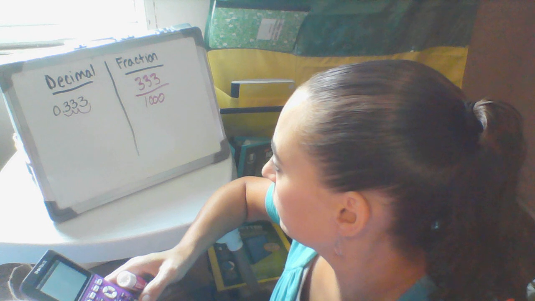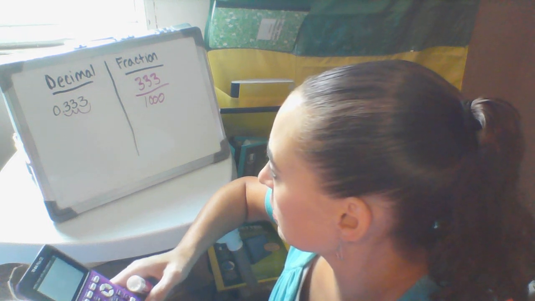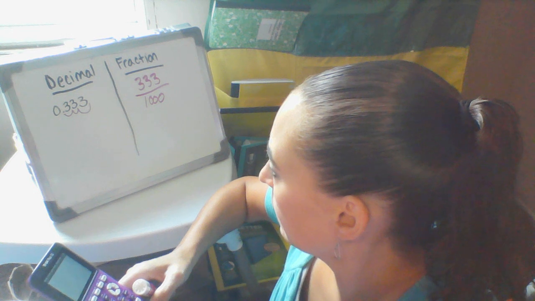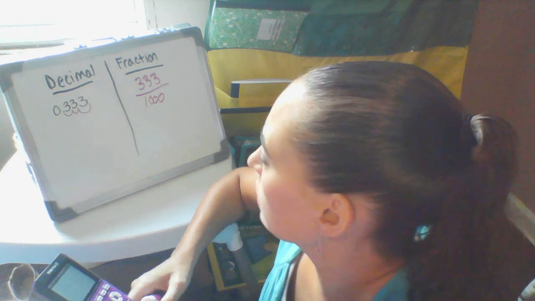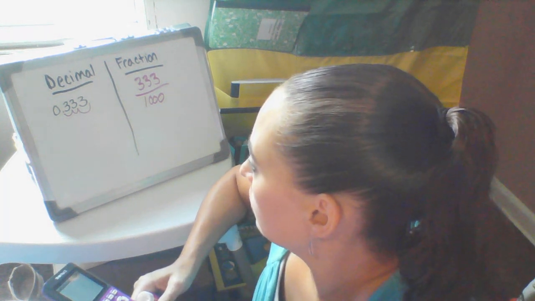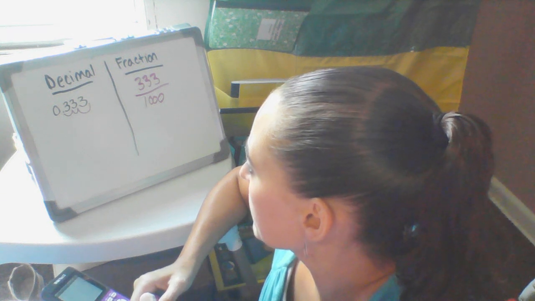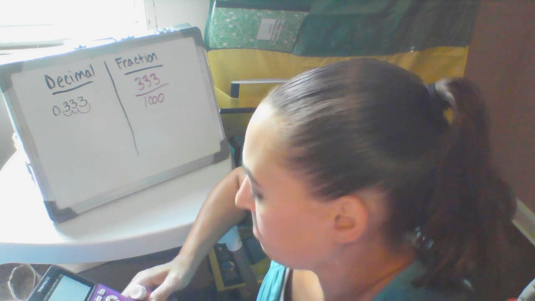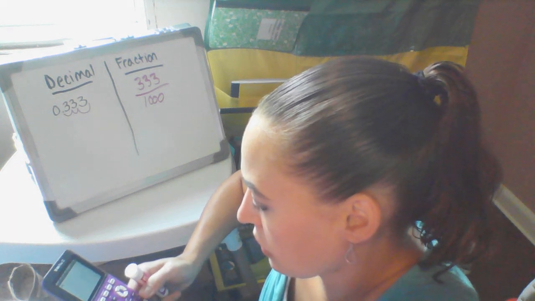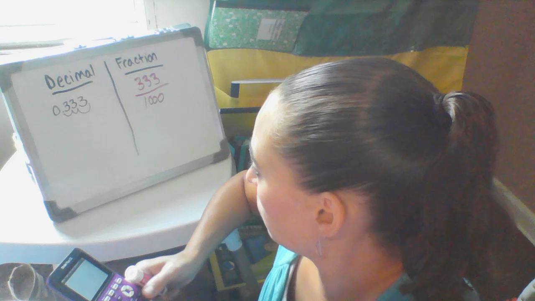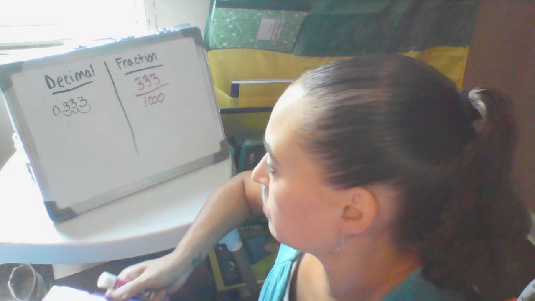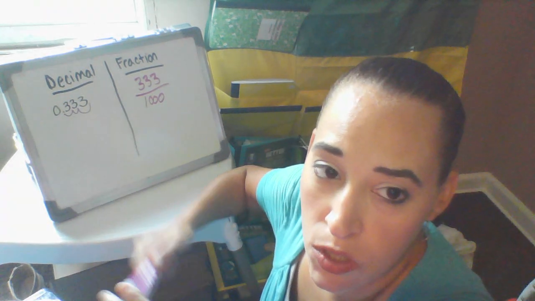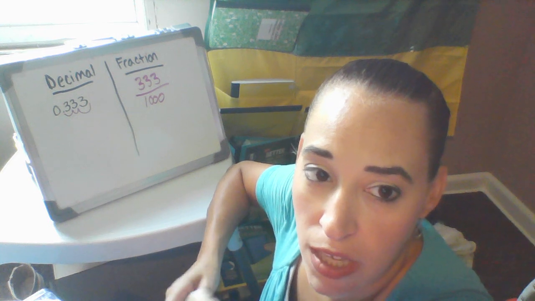So this one might take a while, unless that's as simplified as it gets. Trying to think what else. No, no. Nope. That might be as simplified as that one gets. But you can work at it a little bit longer and see if you can find anything that divides into it. But all the natural ones you would hit, it's not working.